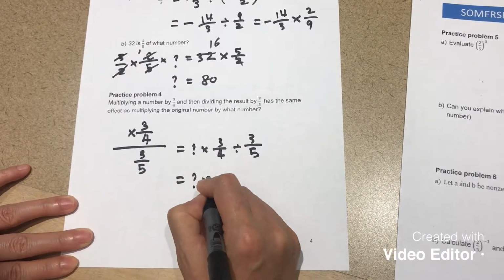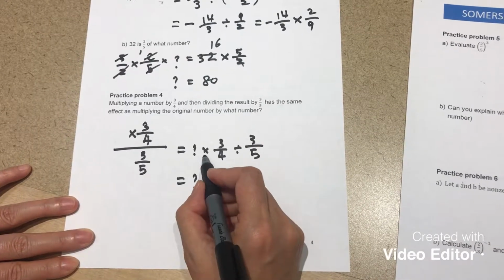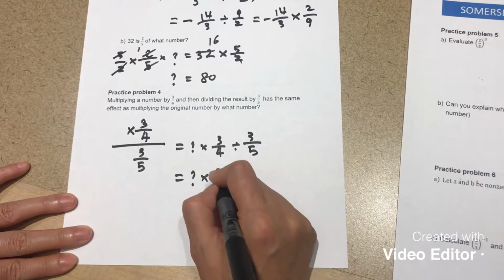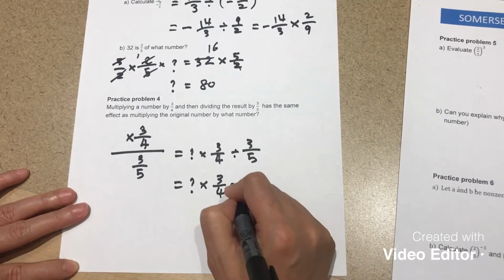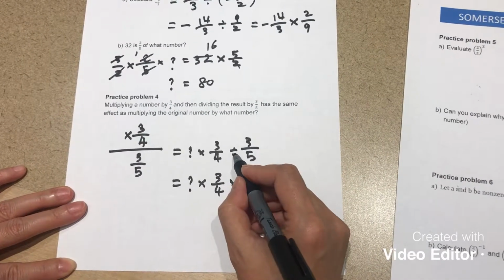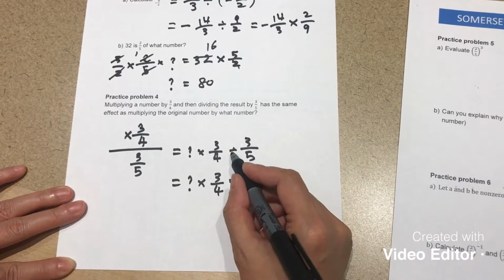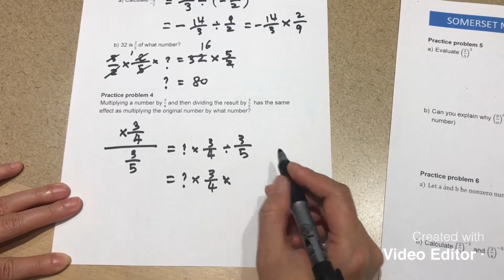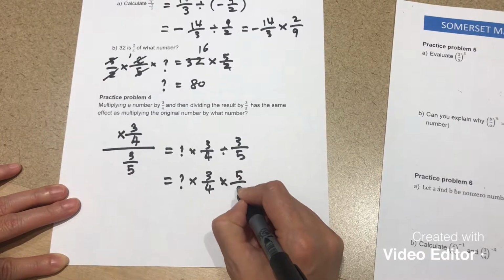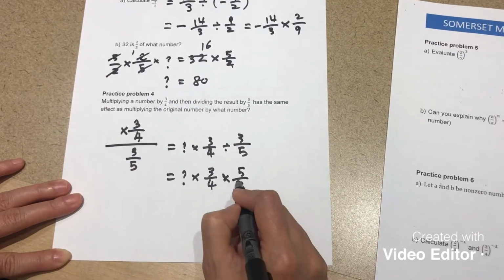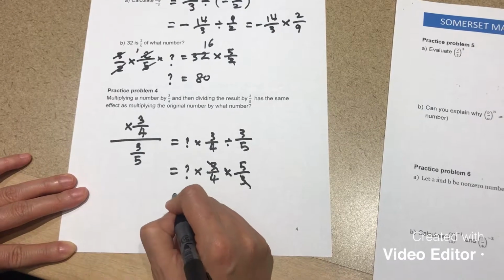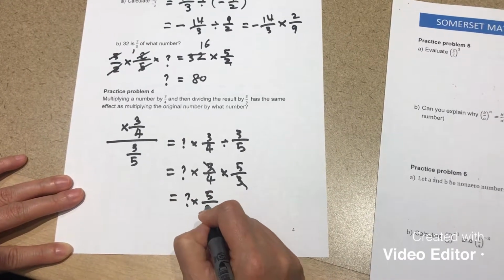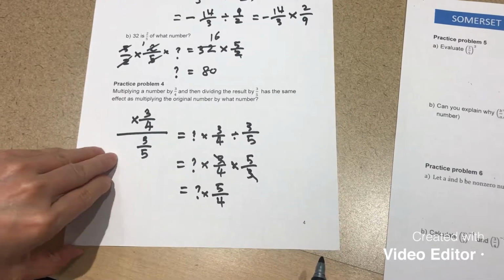So again, we can choose to do multiplication or division first. These should give you the same results. Multiplication, change that into division; change that into multiplication. The second number becomes the reciprocal of it. So we reverse this, 5/3. So we cancel. This is as if we multiplied the original number by 5/4.